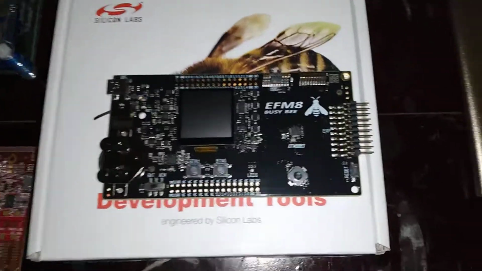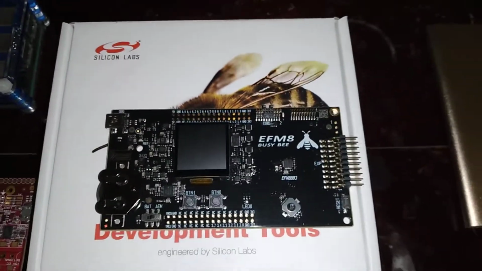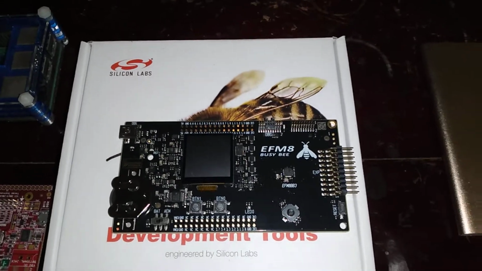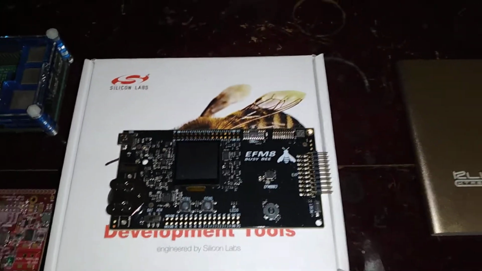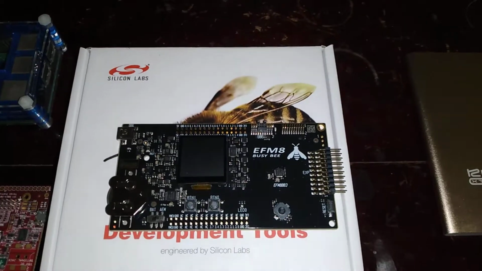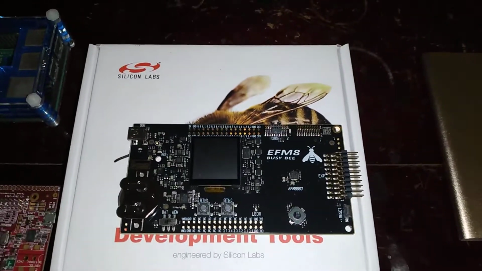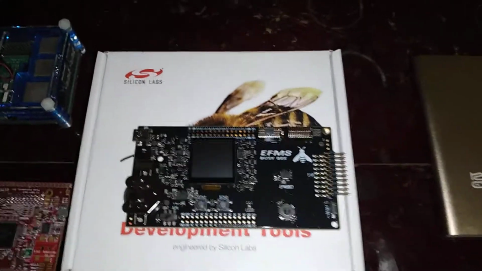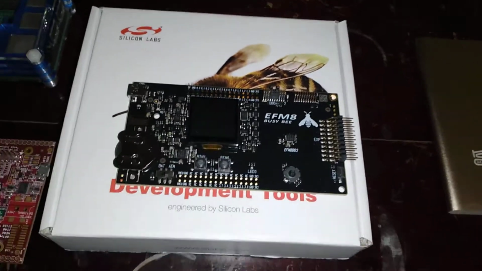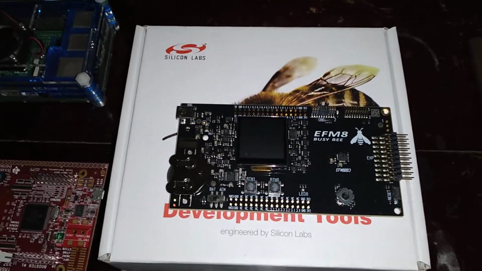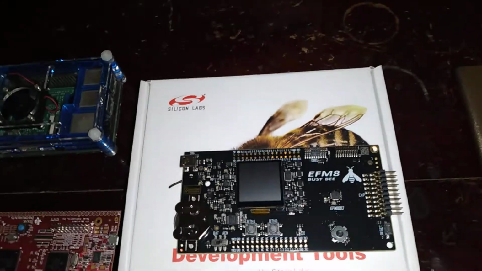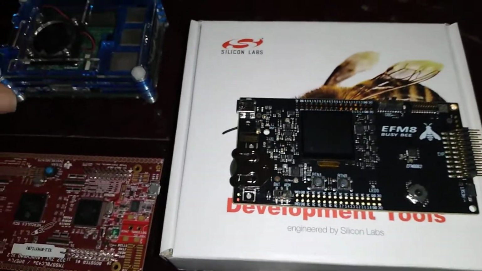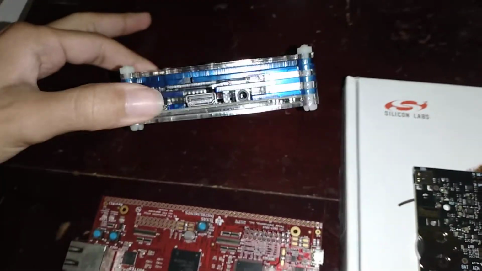So in reality, in production, an EFM8 project could be very tiny, right? Significantly smaller than what you're seeing there, and it could use less power as well. So it could have a size advantage over the Raspberry Pi.